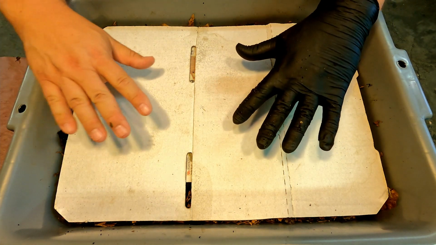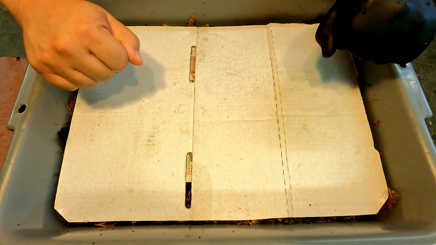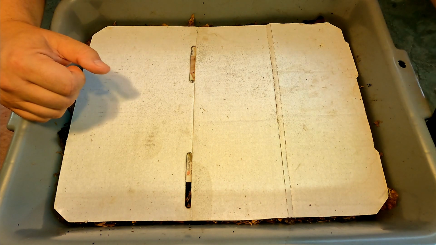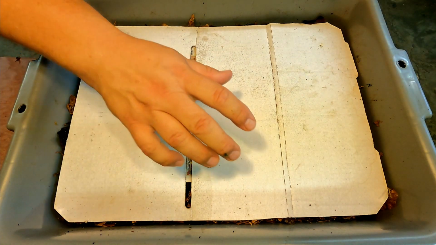I've got a little bit of cleaning up to do and putting things away, which is boring, so I won't include that. I'll just say goodbye for now.